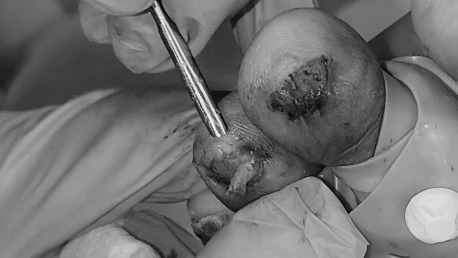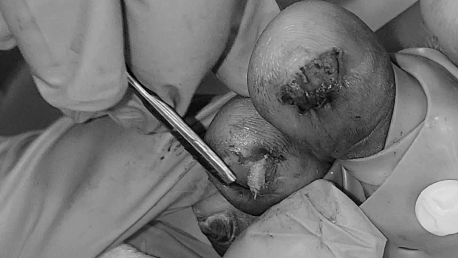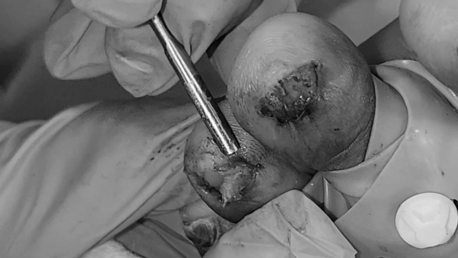So you guys might wonder why I'm digging around, because there's nail in here. I'm just really being thorough, because any old nail harbors infection.